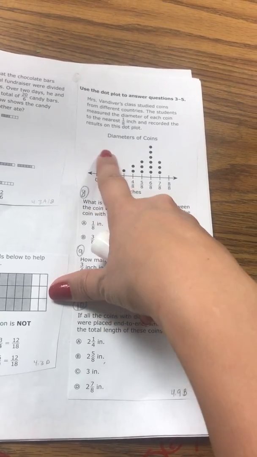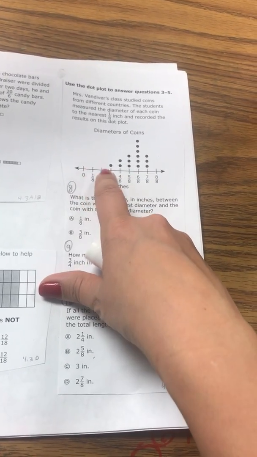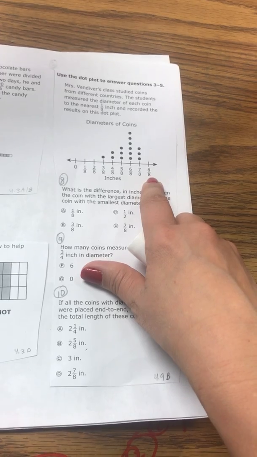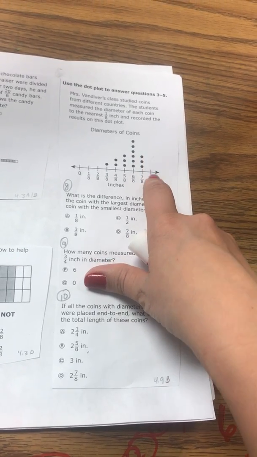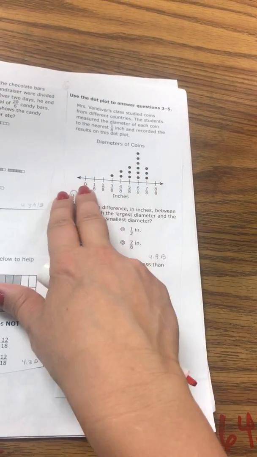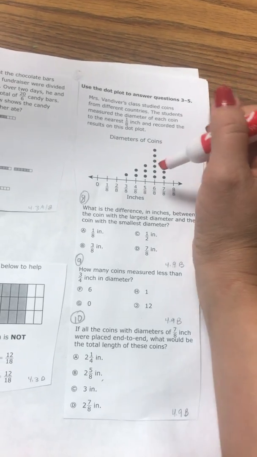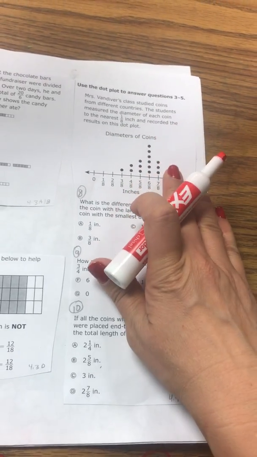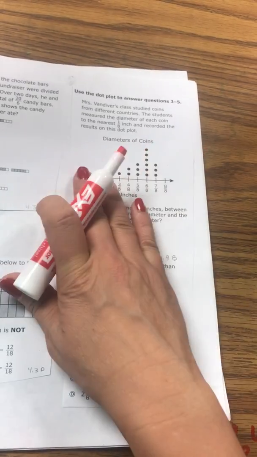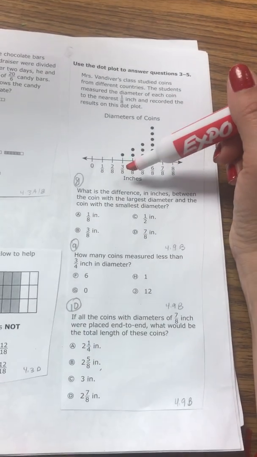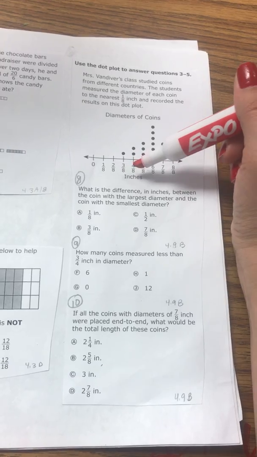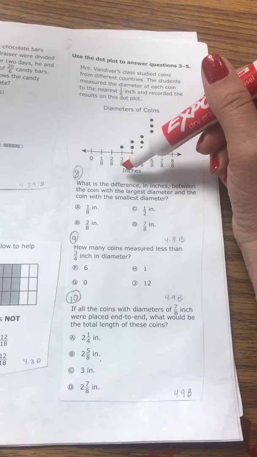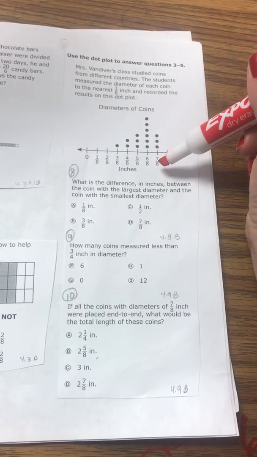So we probably don't need to be doing anything with these numbers right here, or 8/8, because there are no dots there. Because there's no data for those fractions, I would ignore these, and we're not going to do anything with those fractions at all. We're only going to focus on the dots above the fractions in which we actually do have data, which would be from 3/8 all the way to 7/8.